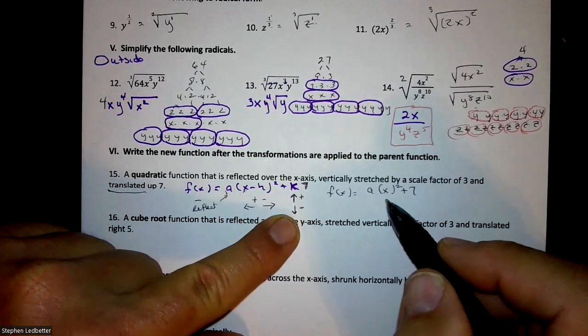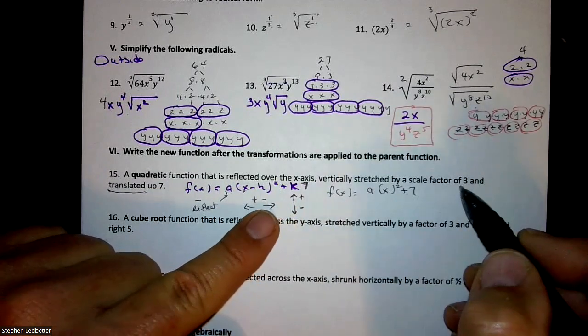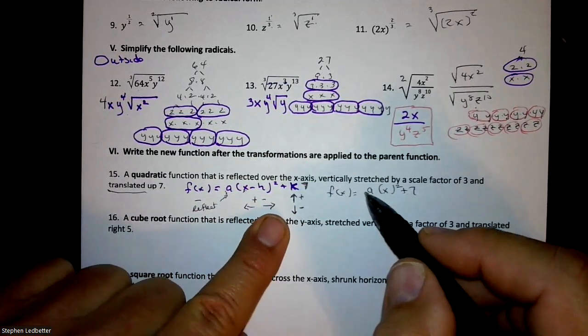This is telling me to go up 7. So because it's up, I know it's +7. Now I got to figure the scale factor of 3. Okay, it says vertically. All right. So this is very important that we pay attention.